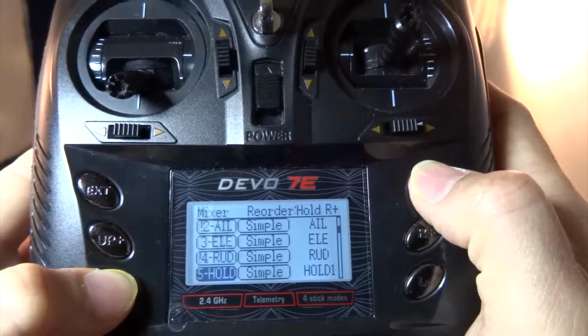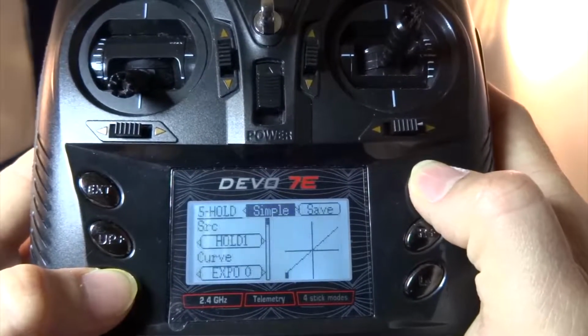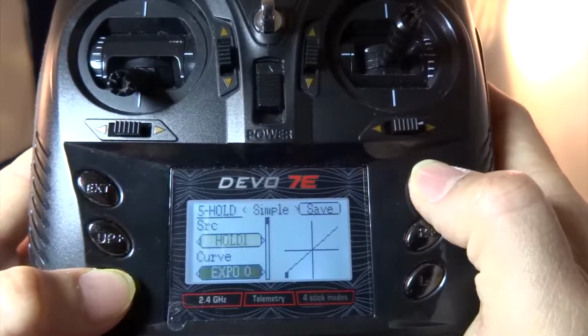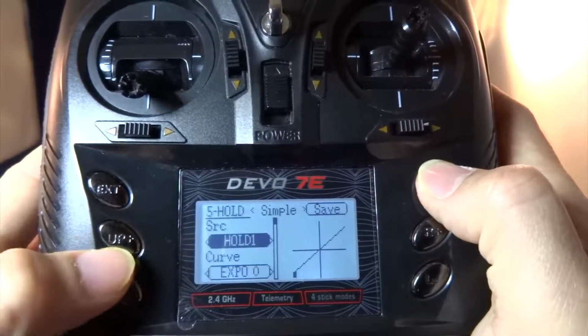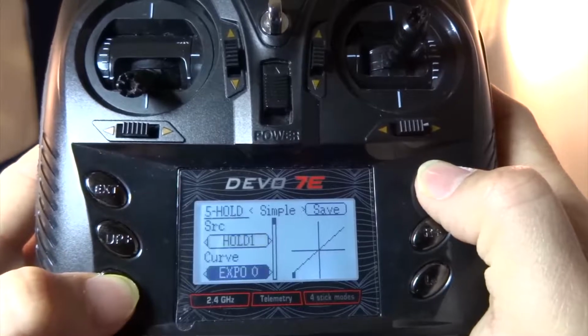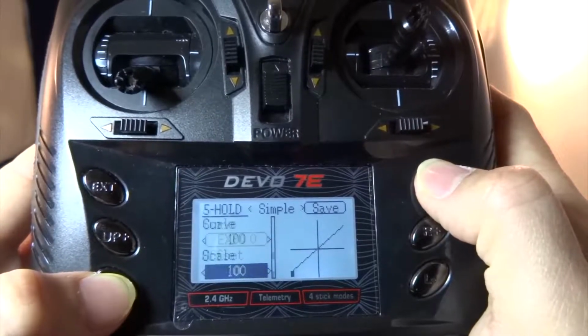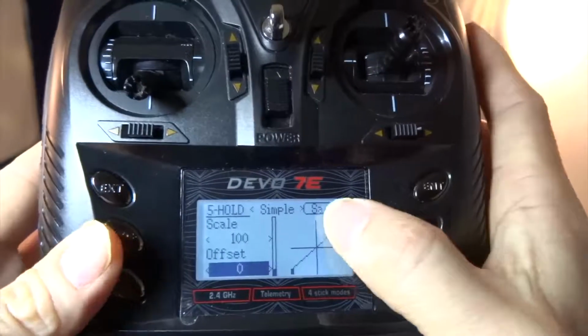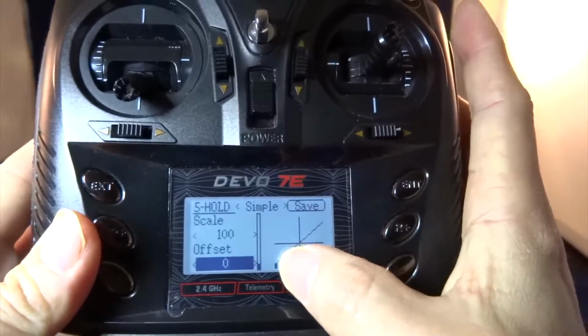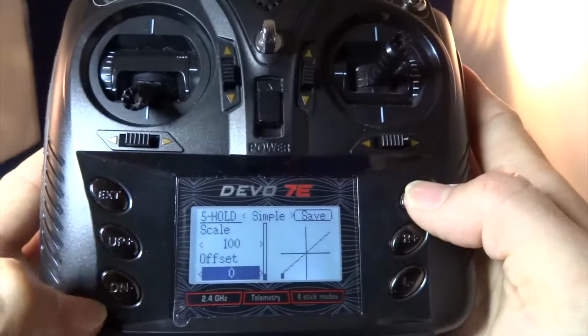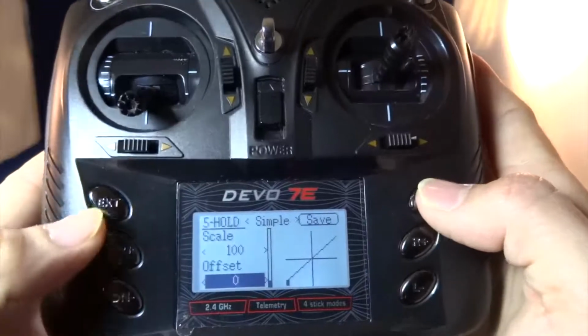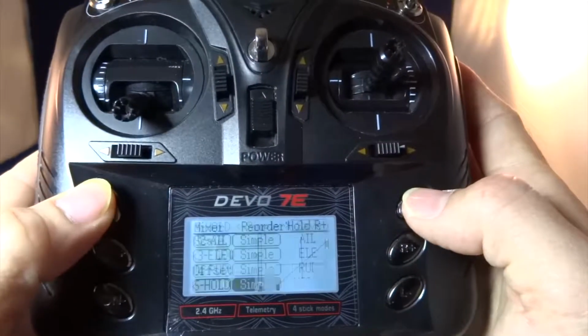So the hole position is set as a simple mode. If you scroll down, you can see the hole. You just flick the switch down, and then export 0 in the scale 0, and then it will help you assign the switch from one extreme to the next extreme. That's all you need to do.